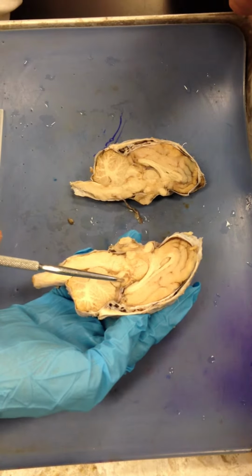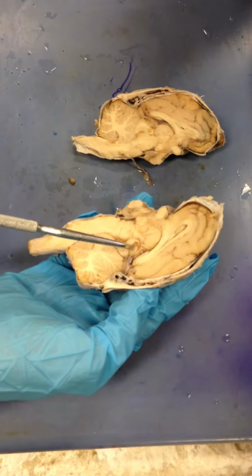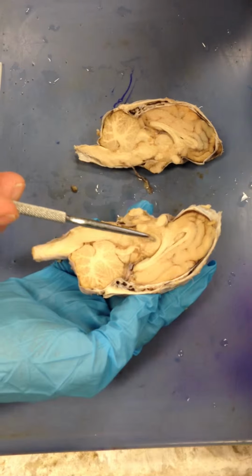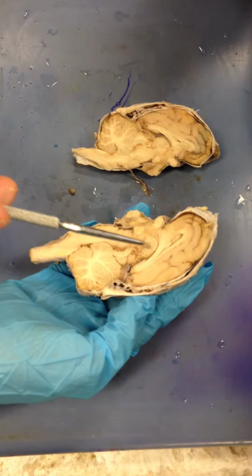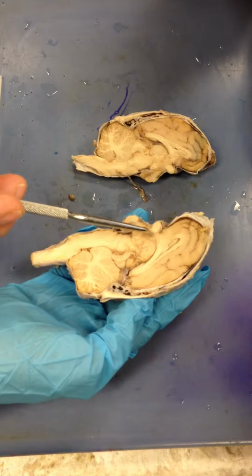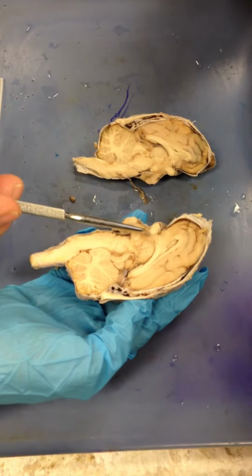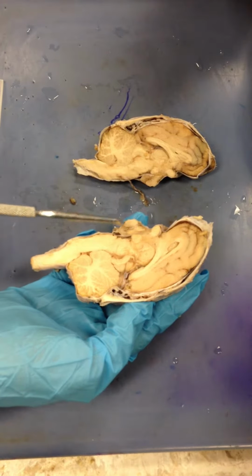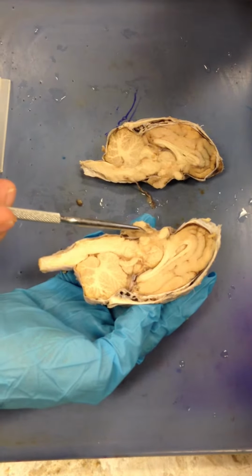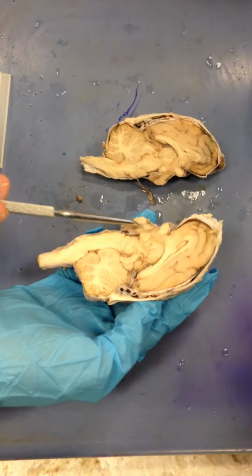This little pea-sized thing here is your pineal gland. See that? And if you draw an imaginary line from the thalamus here to the optic nerve here, this region right here is your hypothalamic region. Right in here. So this is your pituitary, and this is that infundibulum. See that stem right there?